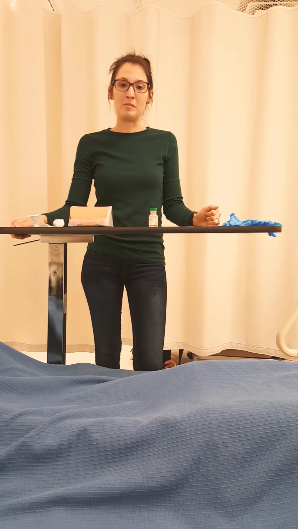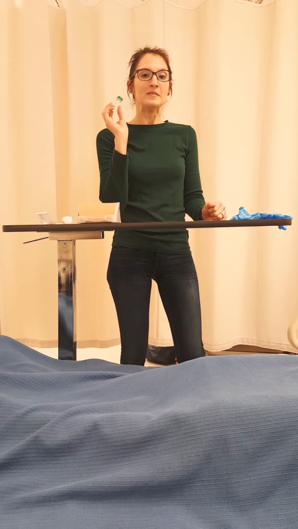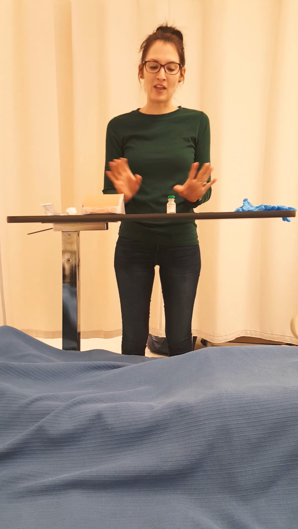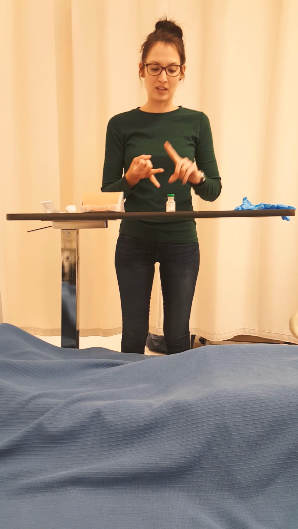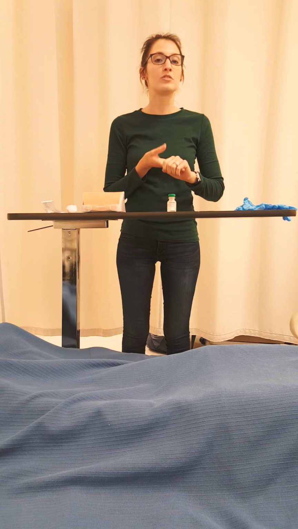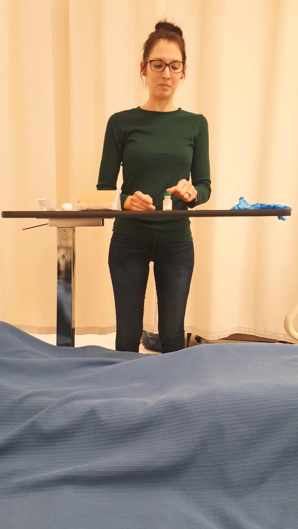Today we're going to give an IM injection. We received an order for 0.4 mils of sterile water. So first thing we're going to do is verify these orders. We're going to make sure that it's for the right patient, right medication, right dose, going to the right route, the right time. We're going to provide right documentation.